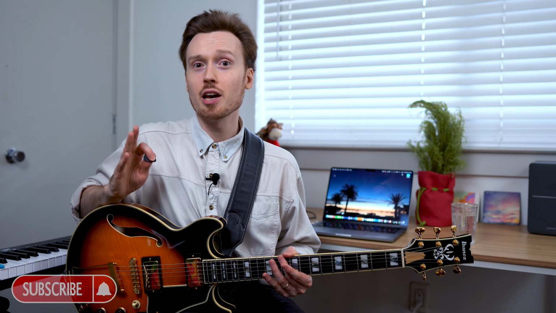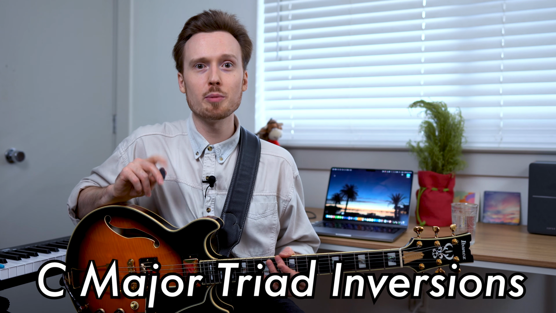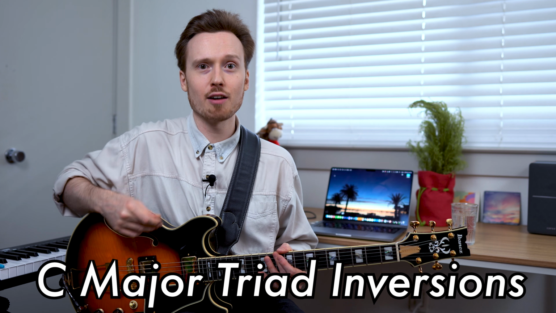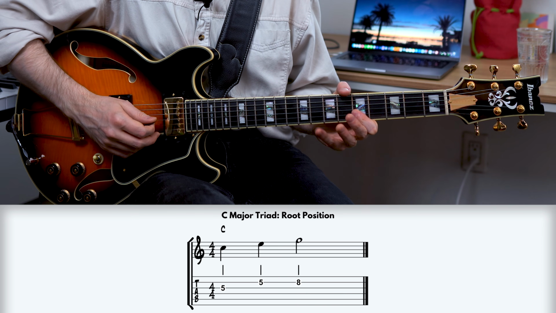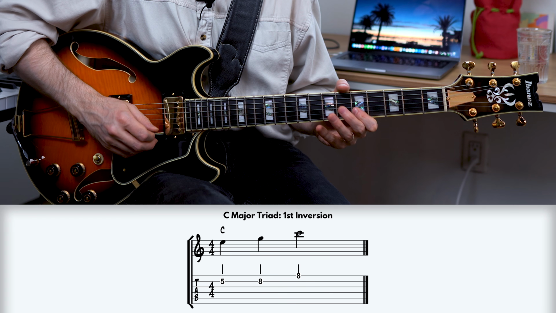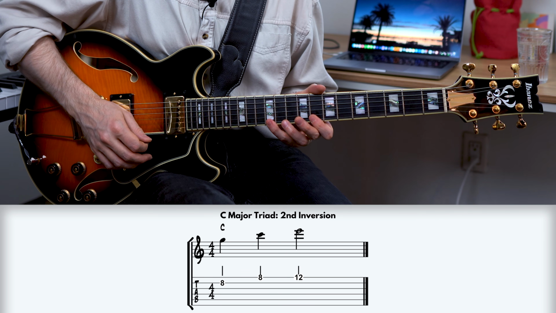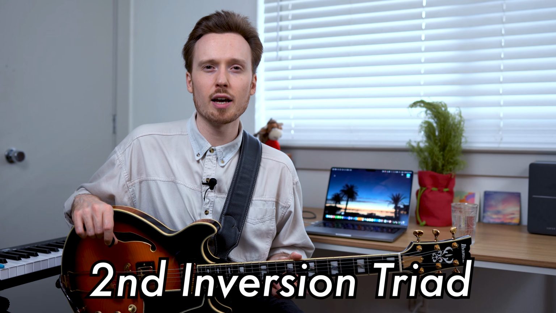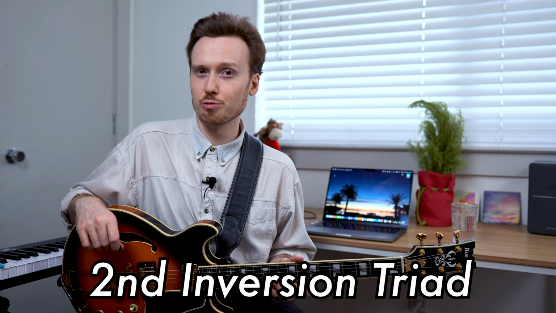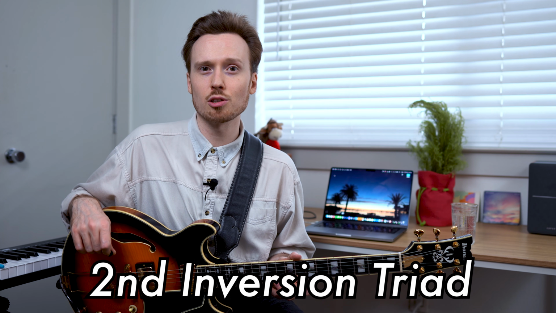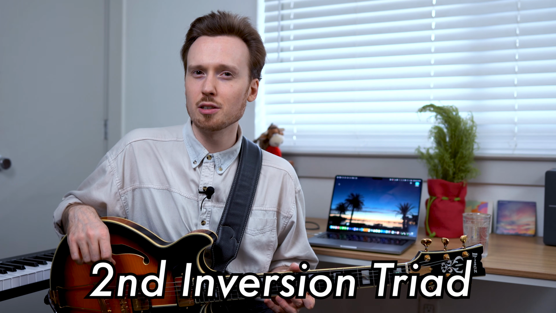Let's begin by discussing basic triadic inversions. If we were to take a C major triad and look at it in the 3 basic triadic inversions, we'd have root position, first inversion, and second inversion. In my personal experience, the second inversion triad is at times the most versatile, particularly while you're soloing, but it's also underutilized.